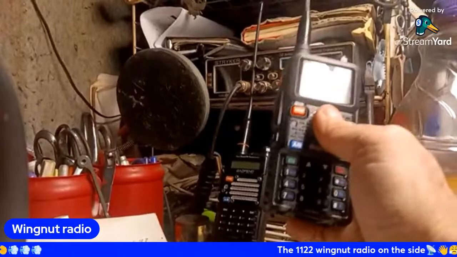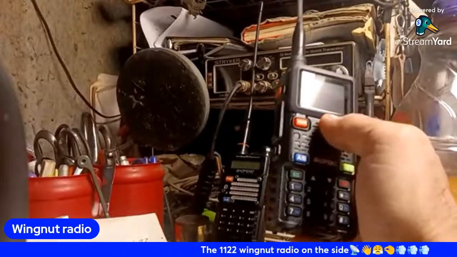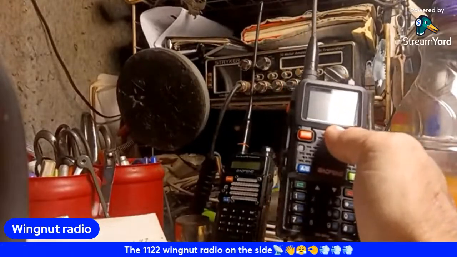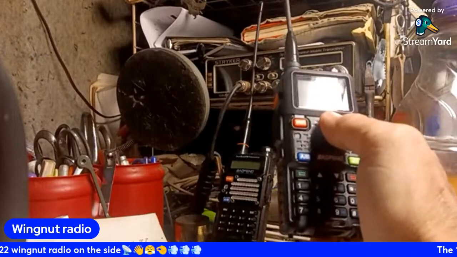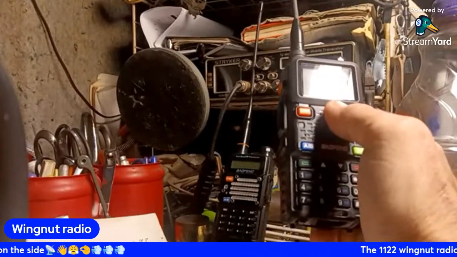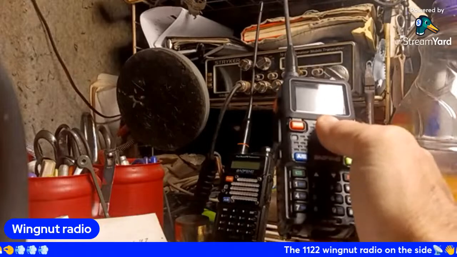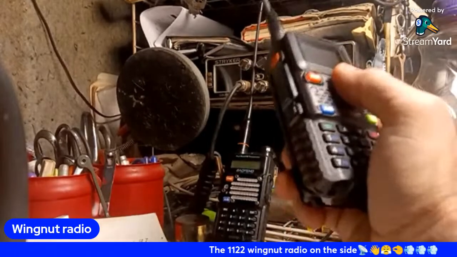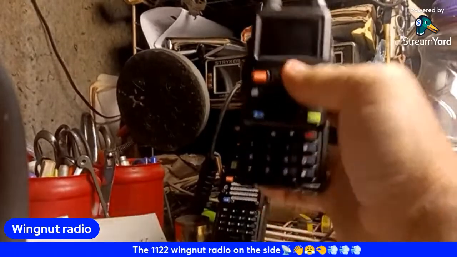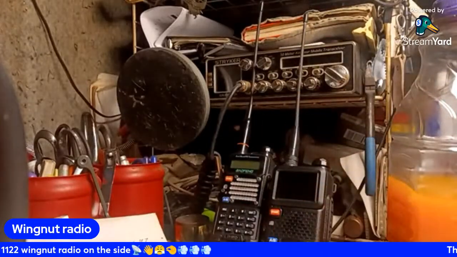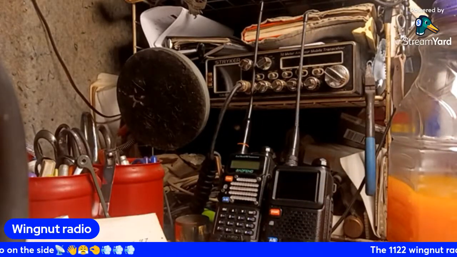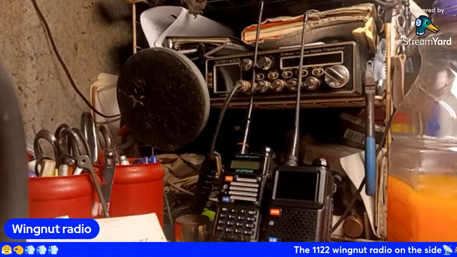This thing is pretty awesome, and that's why I was saying it would be really cool if they came out with a 10, 11, 12 meter tri-band all mode radio or walkie-talkie, because I know a lot of people here in America, including myself, that would buy one.